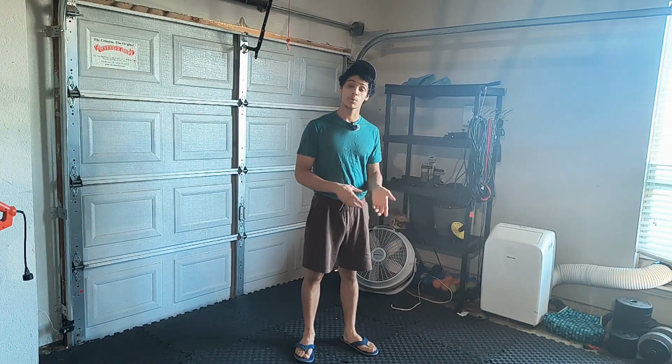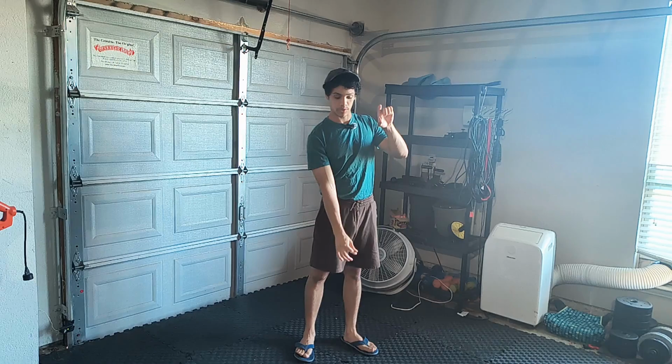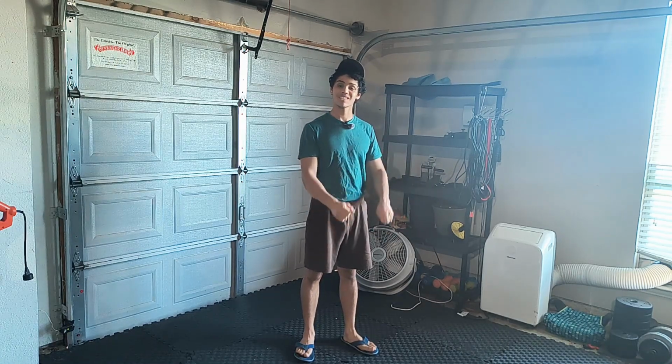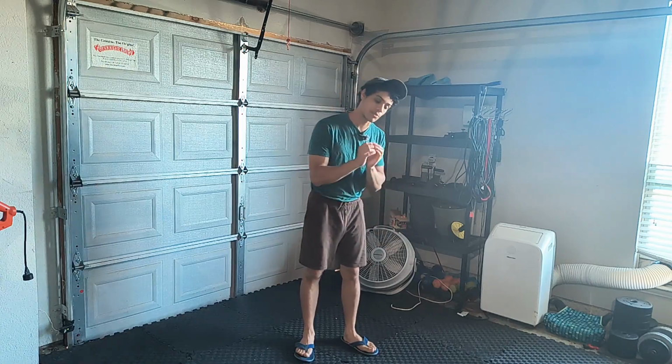The pulley. A pulley is a wheel with a rope around it. So when the wheel turns, the rope goes down or goes up, and you can use it to lift things. It's very useful for lifting things.